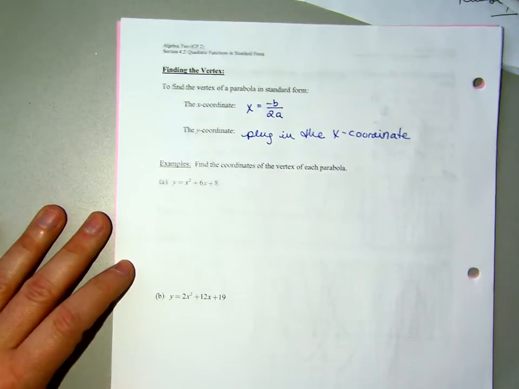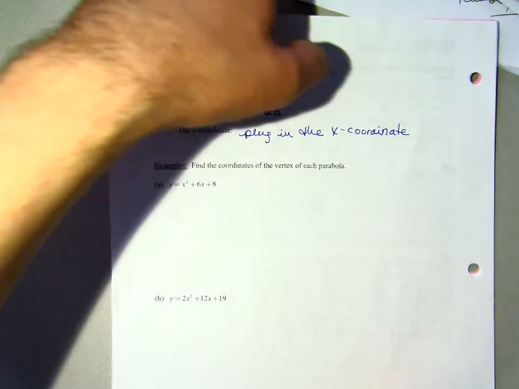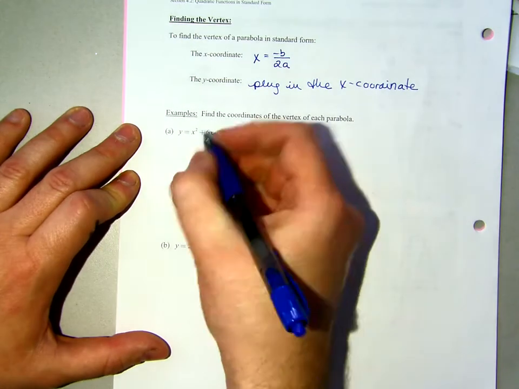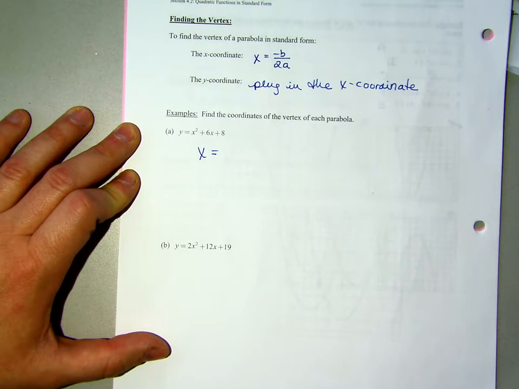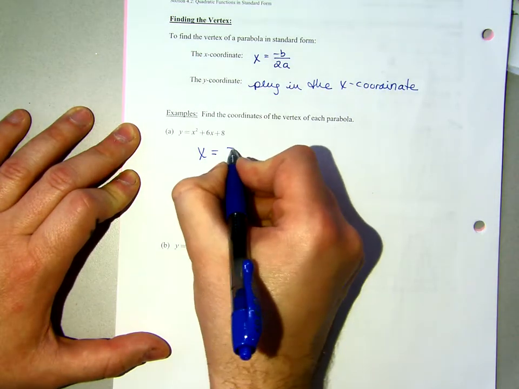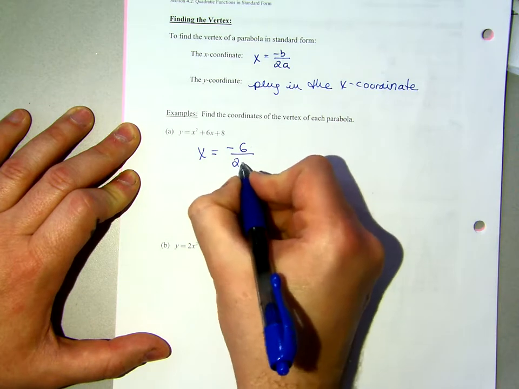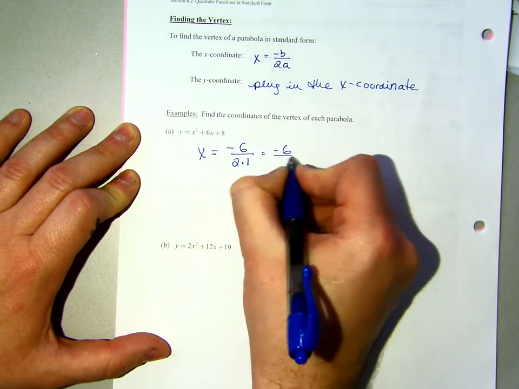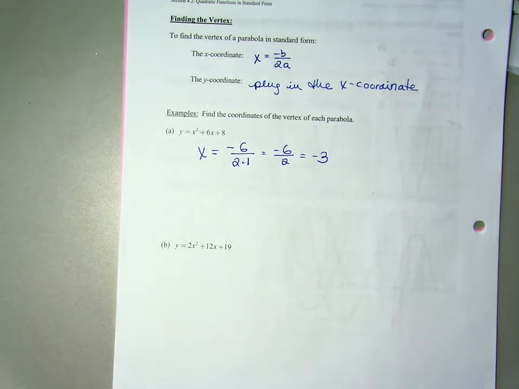So I'd like to do letter A with you. You'll try B on your own in a moment. I want to find the vertex of the parabola y equals x squared plus 6x plus 8. Well, the x-coordinate is going to be negative b over 2a. My b value is 6, so negative 6 over 2 times 1, negative 6 over 2, negative 3 is the x-coordinate of the vertex.